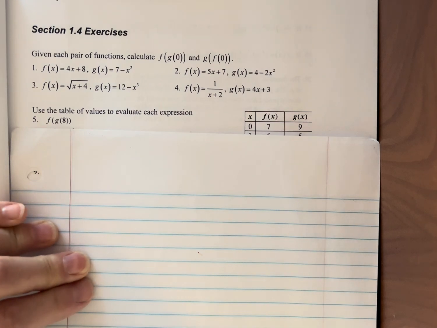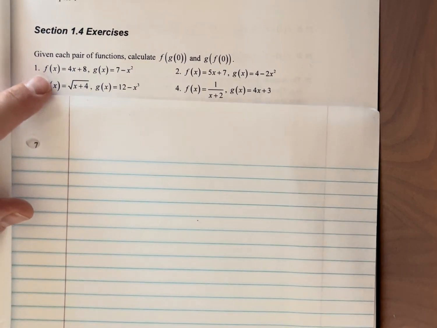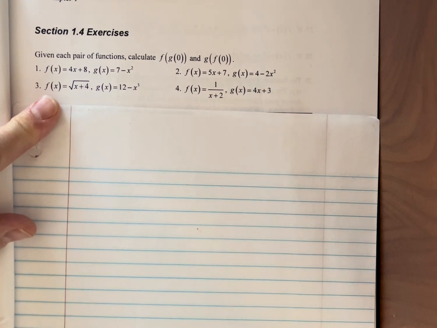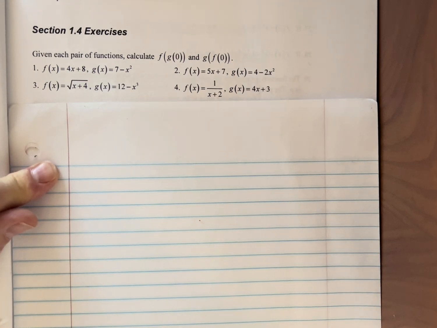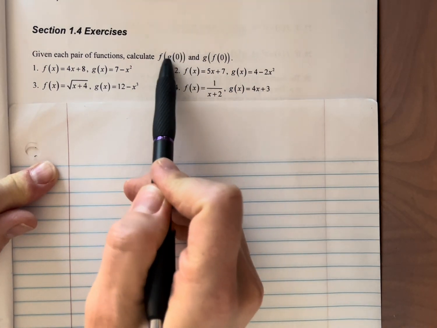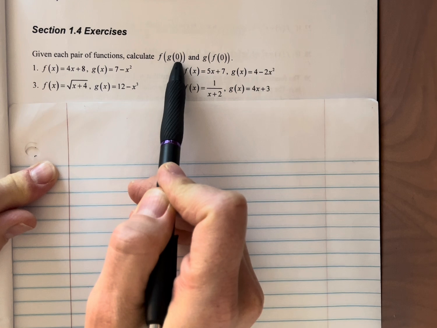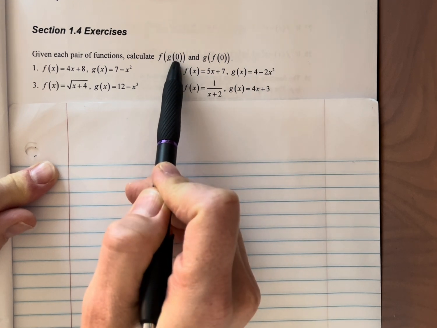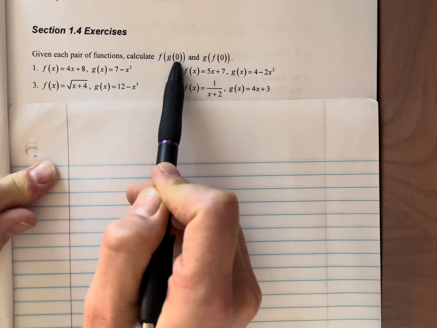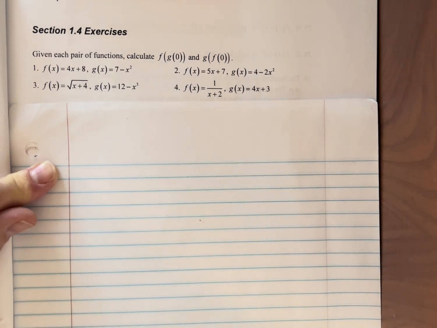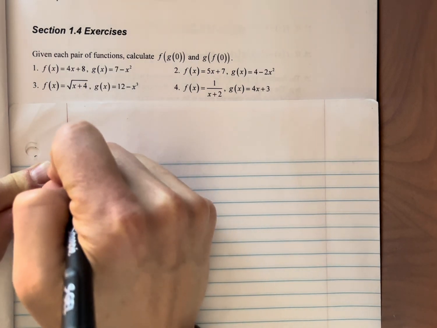Okay, so our task here is to figure out what f of g of something is, or what g of f of something is. This is where first you find the value of the inner function, you take that value and figure out what the value of the outer function is, like in this case, g of 0. So let's do a couple examples.